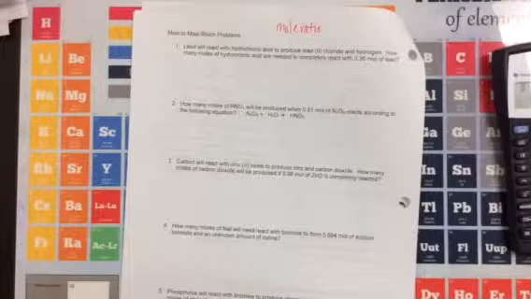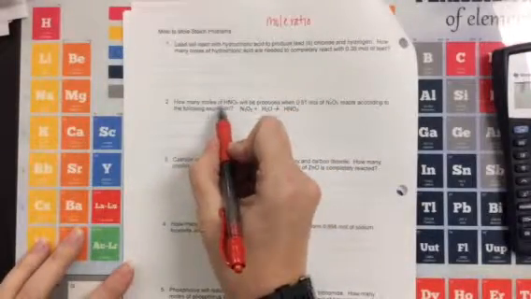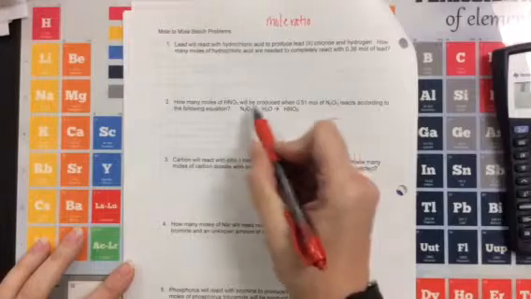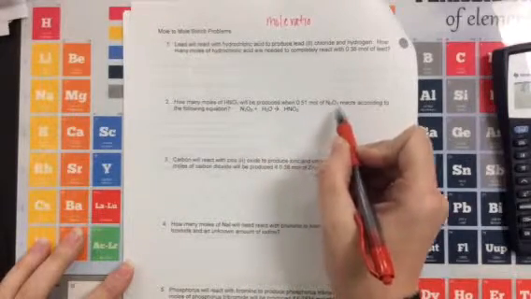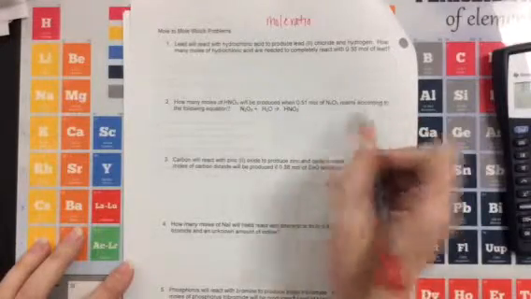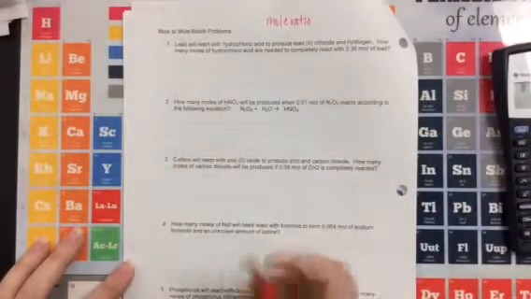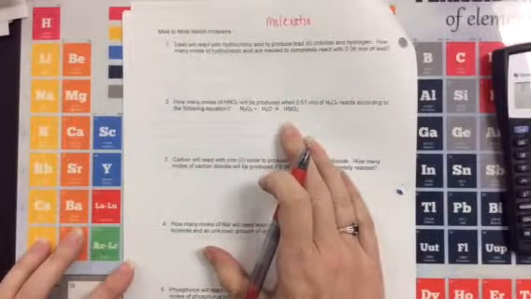Your first step anytime you have a chemical reaction is we need to balance it. So on this problem it says how many moles of nitric acid will be produced if 0.51 moles of the N2O5, which is dinitrogen pentaoxide, reacts according to the following equation. So right now I have an unbalanced equation. I need to balance it out.